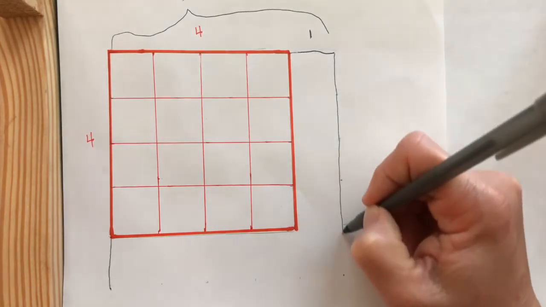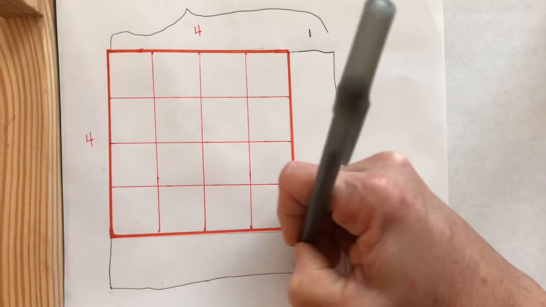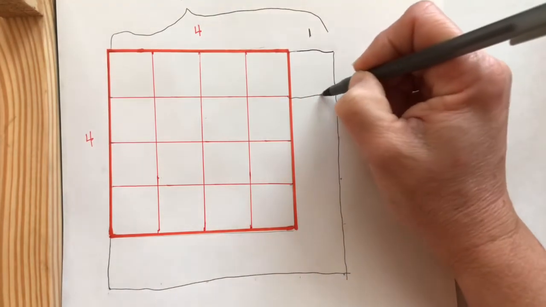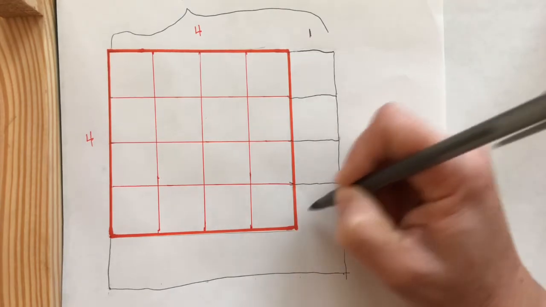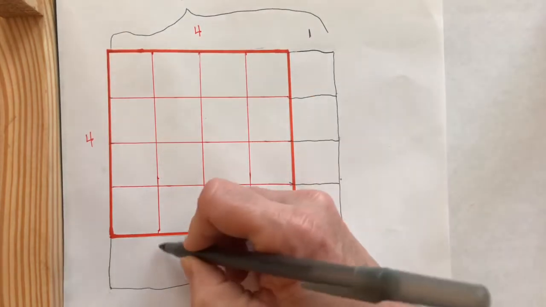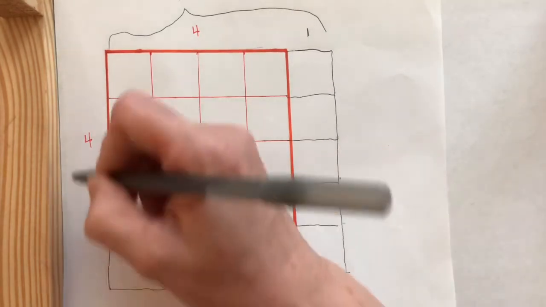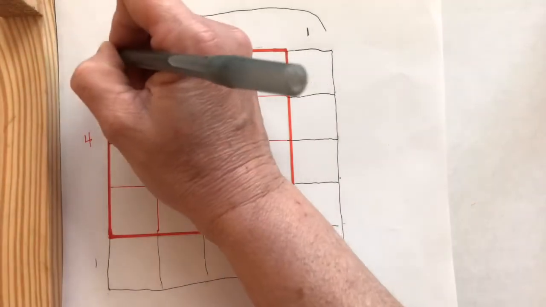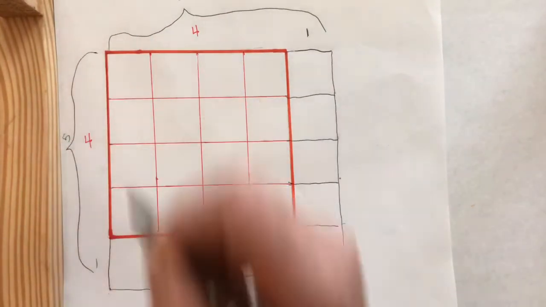And so I could draw it out like this. Not a very straight line, but you get the idea. And so I have another square. It's still a perfect square. I put those together, and now this is 5.